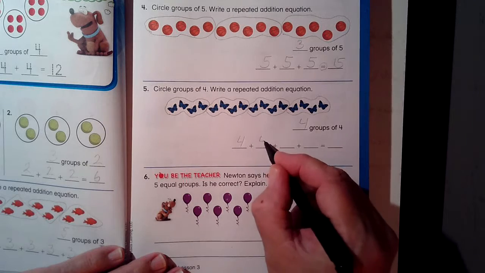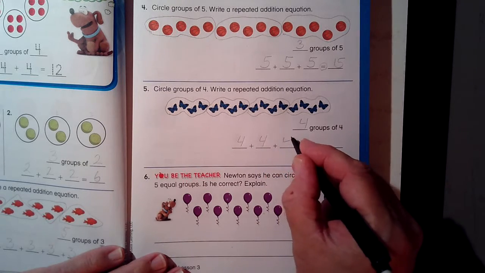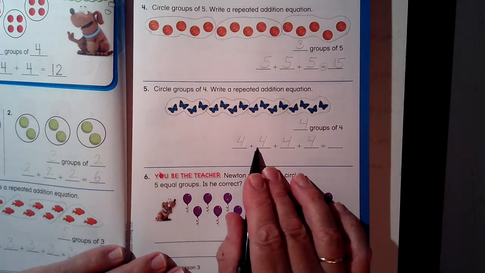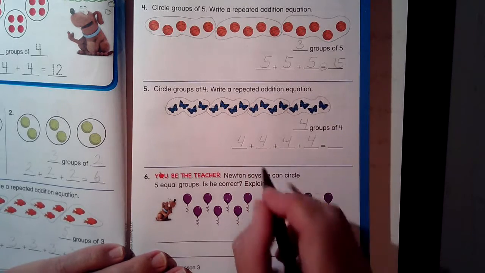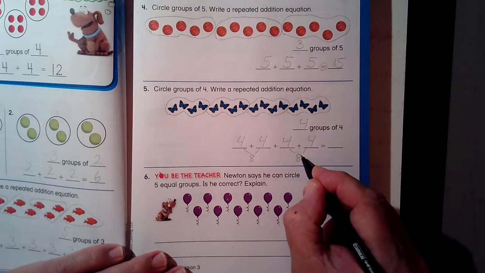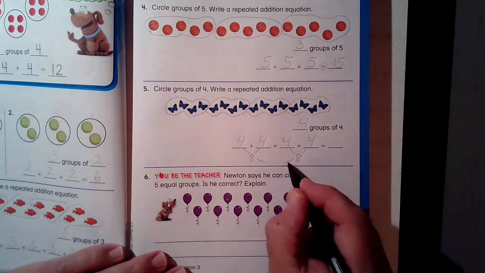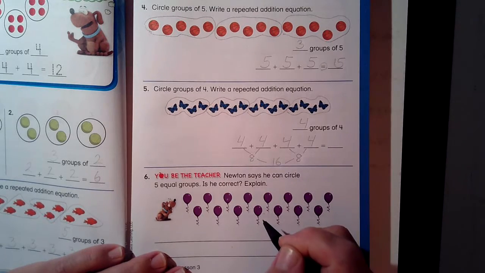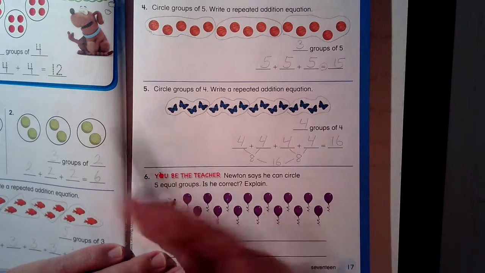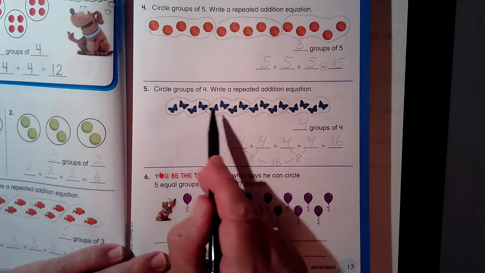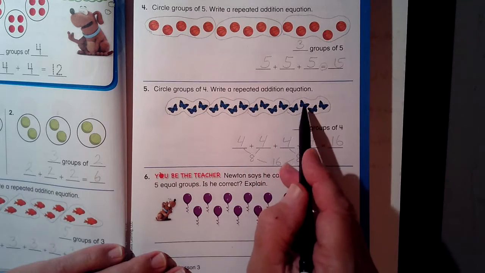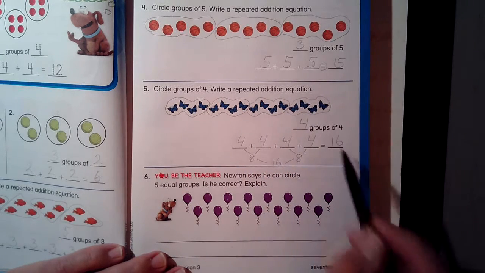And then 4 more, and 4 more, and 4 more. 4 plus 4 is 8. 4 plus 4 is 8. 8 doubled is 16. Or I can count them. 1, 2, 3, 4, 5, 6, 7, 8, 9, 10, 11, 12, 13, 14, 15, 16.